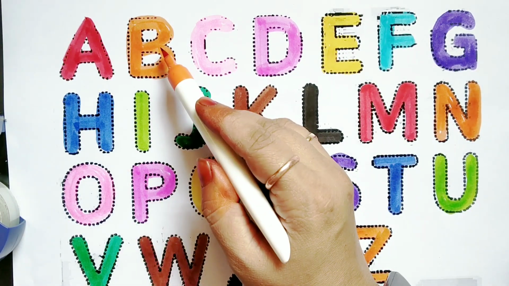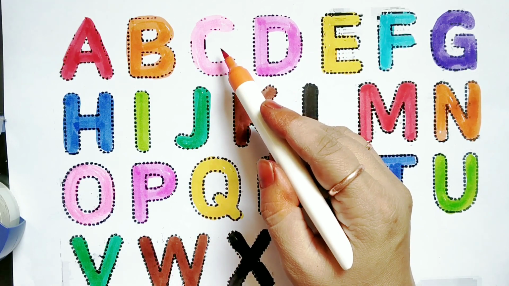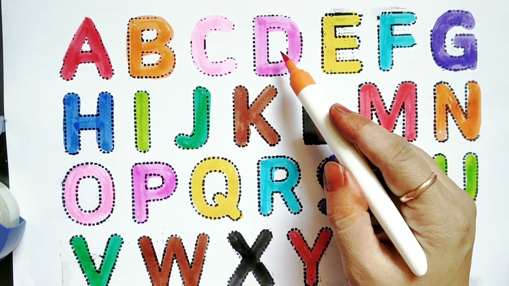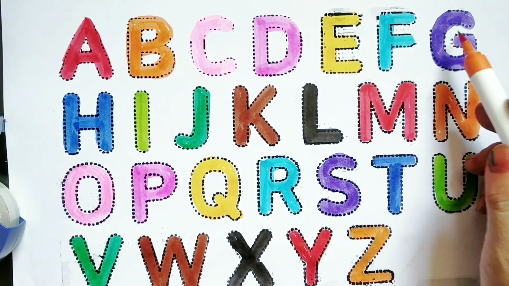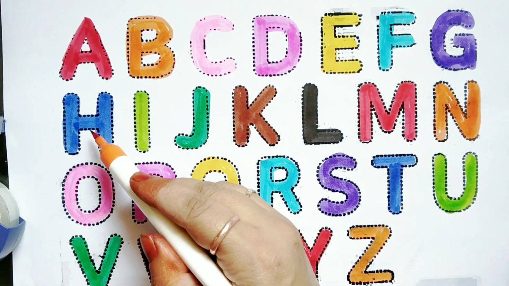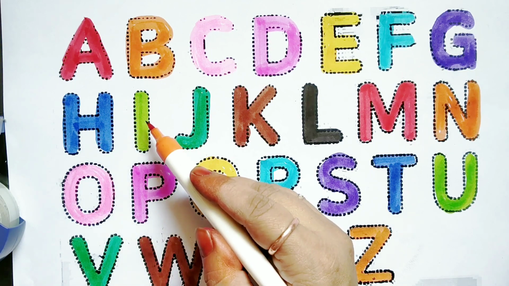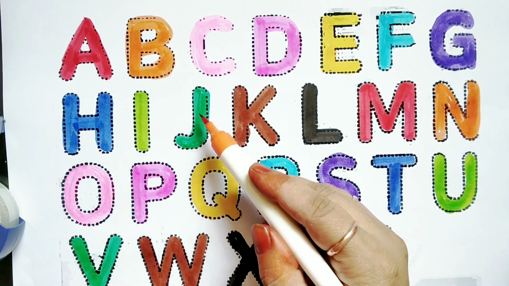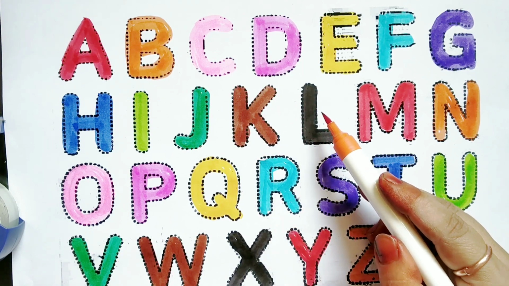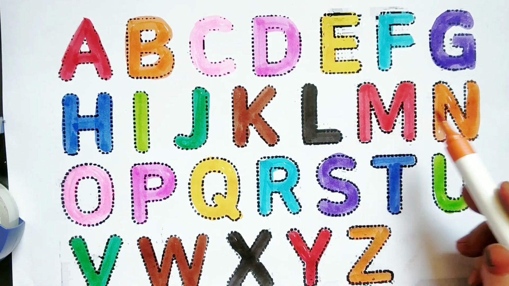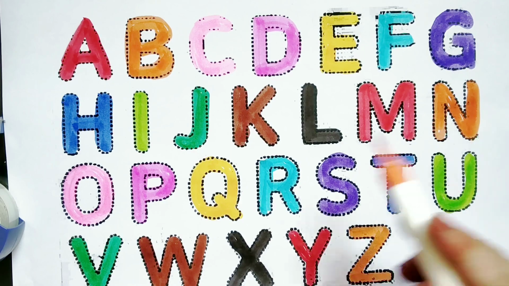A for apple. B for ball. C for cherry. D for dog. E for elephant. F for fan. Z for goat. H for horse. I for ink. J for joker. K for kite. L for lion. M for mango. N for nib.